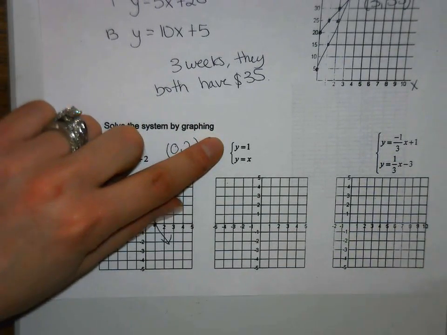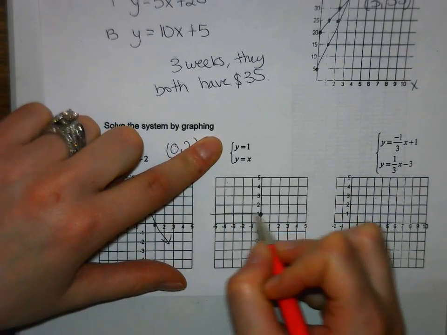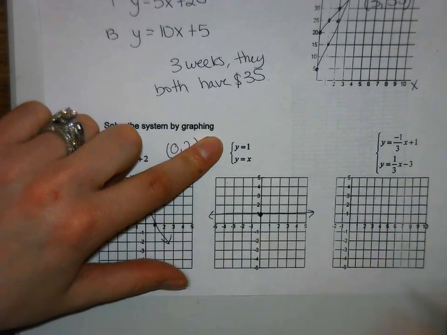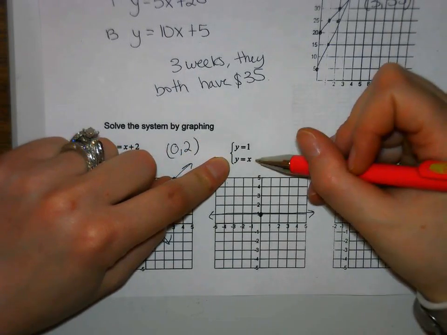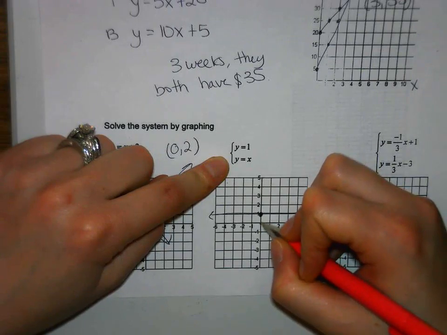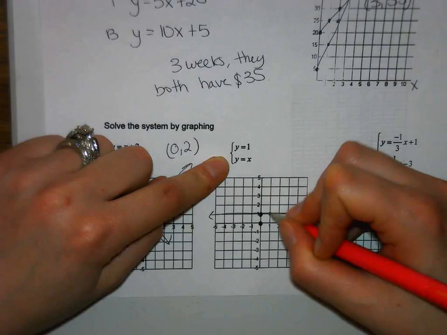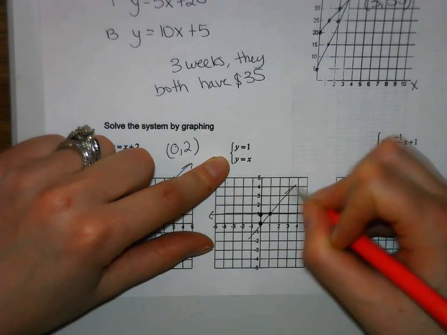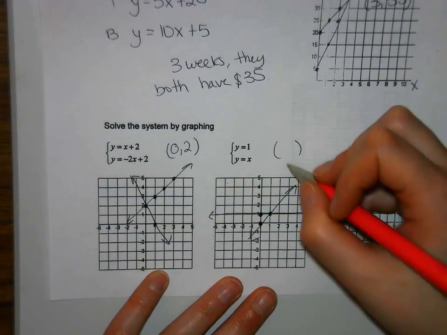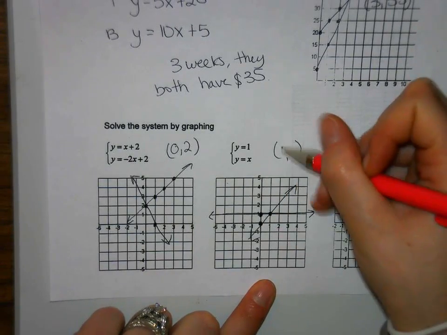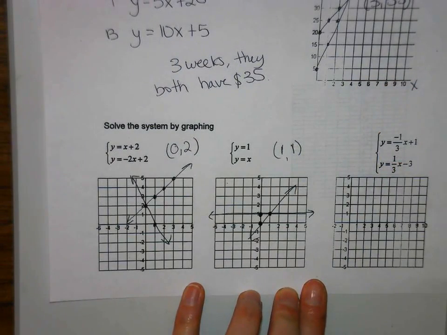Here, if we have y equals 1, y is 1 right here. And since there's no x value, we draw a straight line across. Y equals x. Since we're not adding or subtracting in here, that means we start at 0. And our slope is when we go up 1 and over 1. That one, this is where we intersect, so this is our solution. The x value is at 1. Y value is also at 1. So there's our solution, (1, 1).